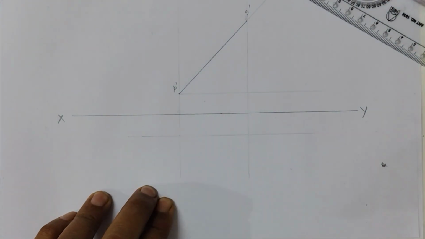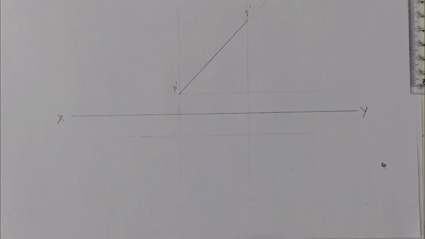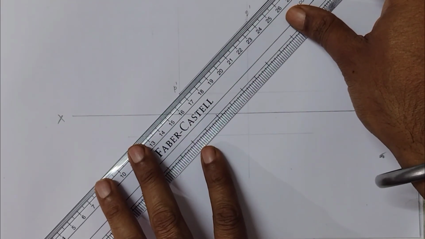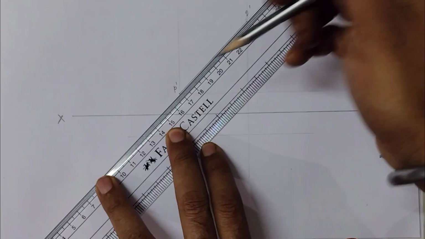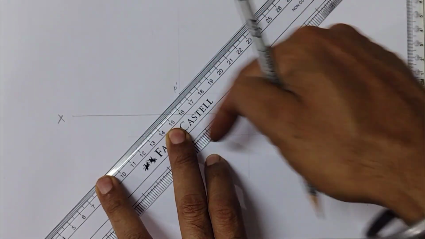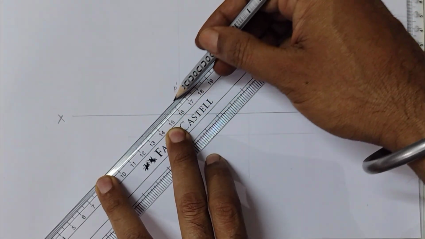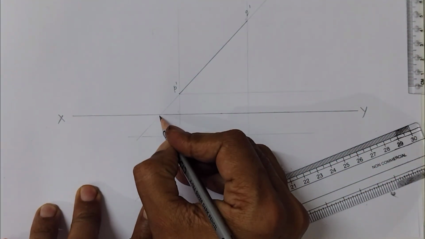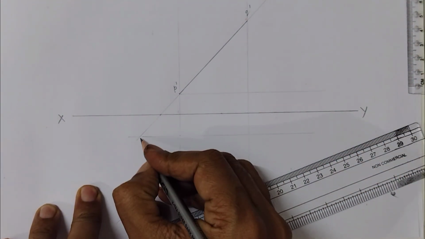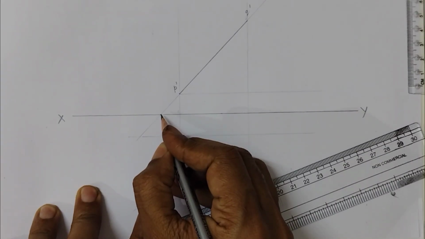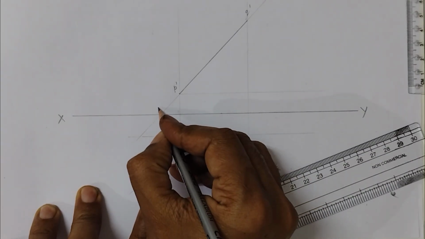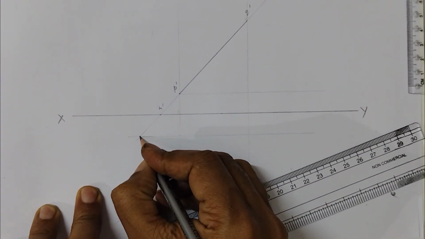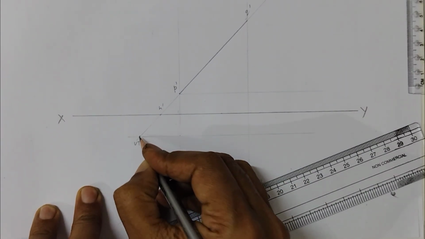So here is H dash. Now extend this line in the front view, that is the elevation, so that it intersects with the locus of VT. So you can see here, this is the point at which it is cutting the reference line. So it is H dash, and here is the vertical trace.